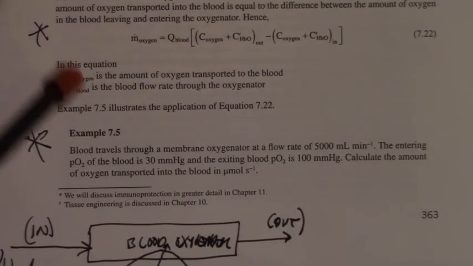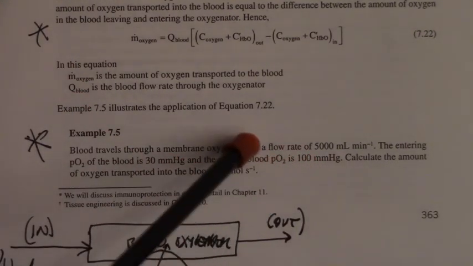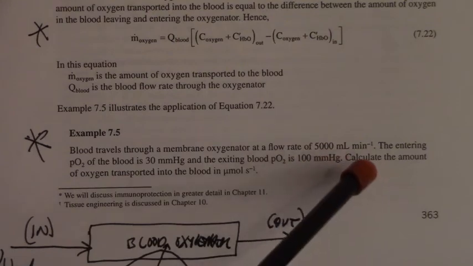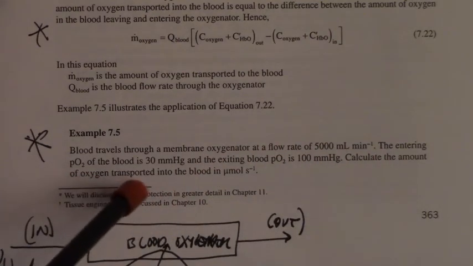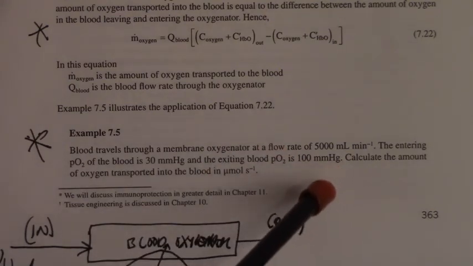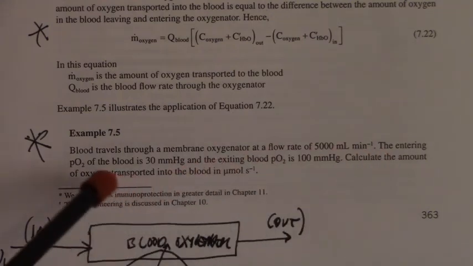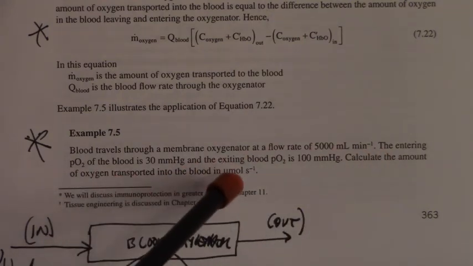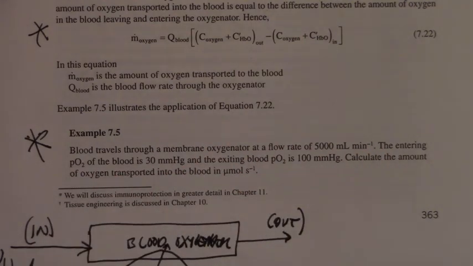Here we have blood traveling through a membrane oxygenator at a flow rate of 5,000 milliliters per minute. The entering PO2 of the blood is 30 millimeters of mercury, and the exiting blood PO2 is 100 millimeters of mercury. Calculate the amount of oxygen transported into the blood in micromoles per second.